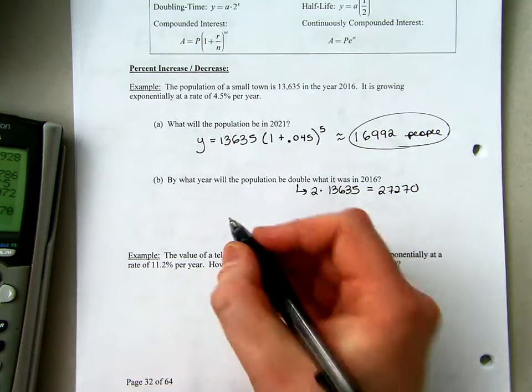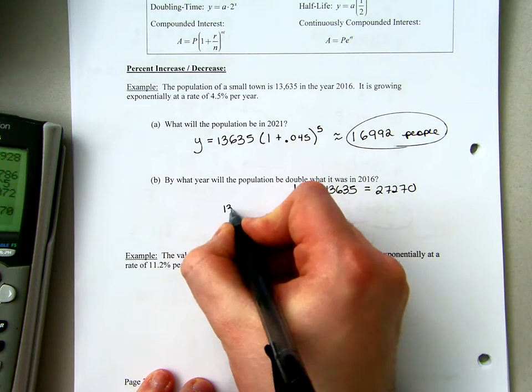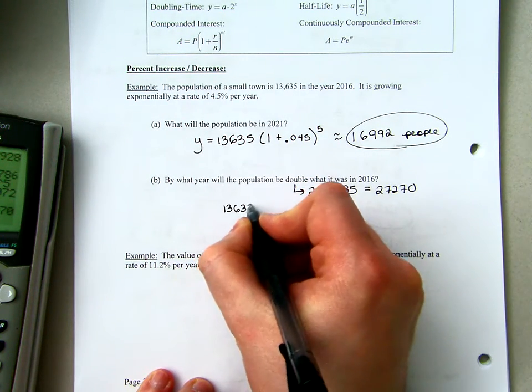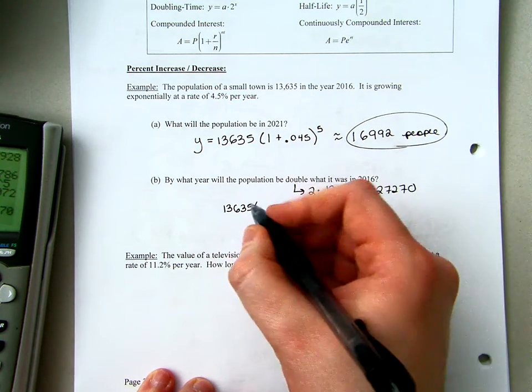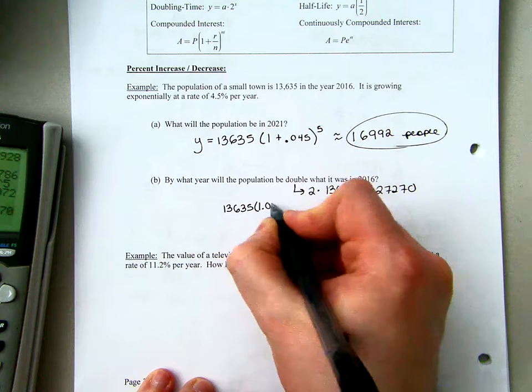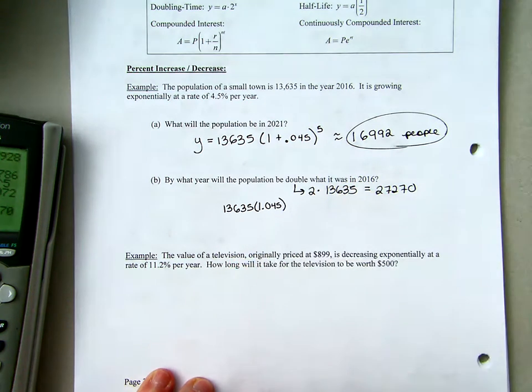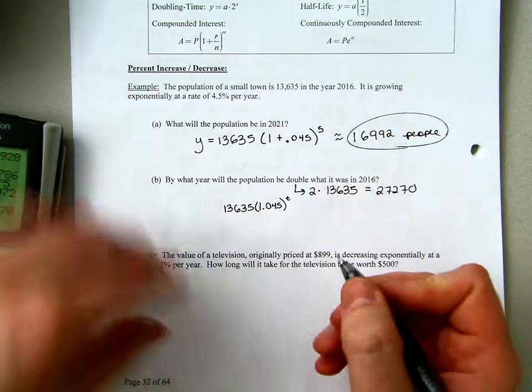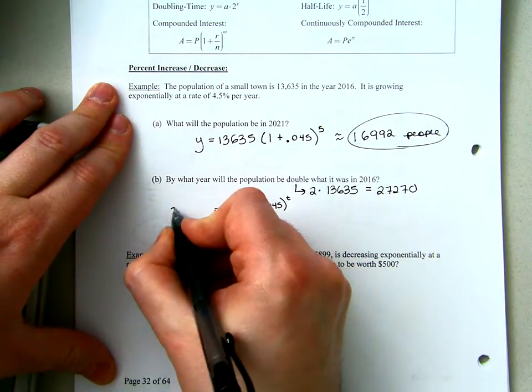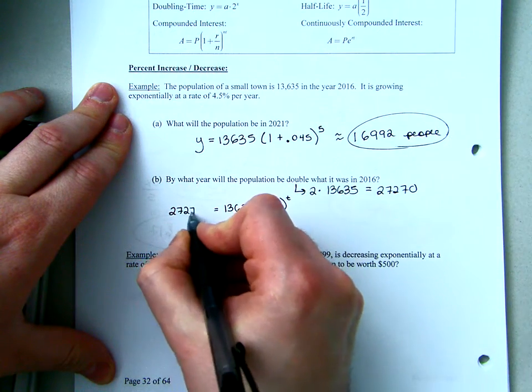I know the starting amount. I know the A value, 13,635. I know my rate. It's the same as before, that 0.045. I'll just jump to the 1.045, I already added them. What's the time? We don't know it. So it's going to be T, like Eva just said. But I do know the ending amount. The ending amount is 27,270.